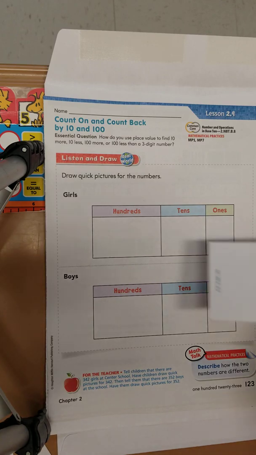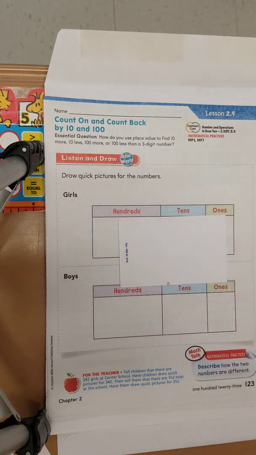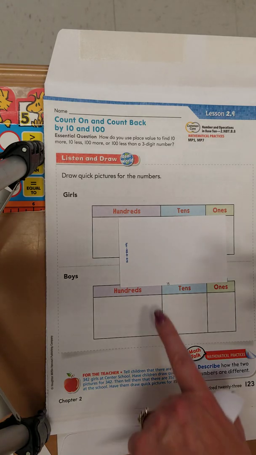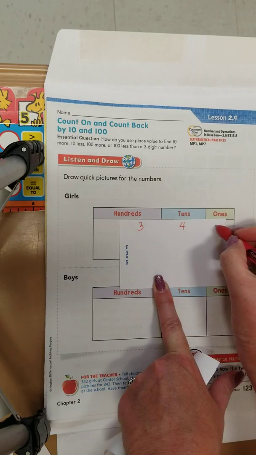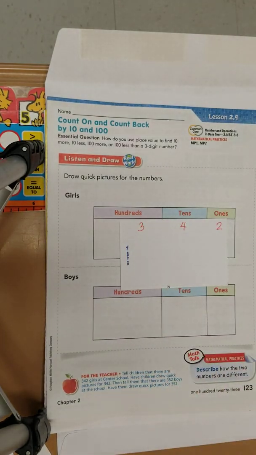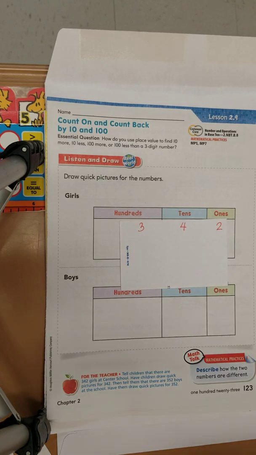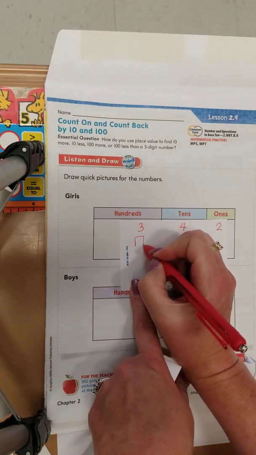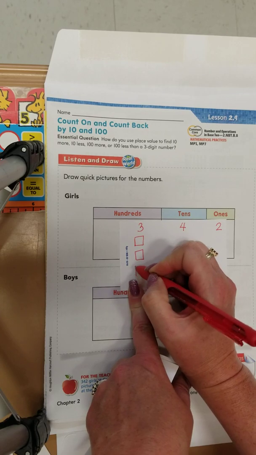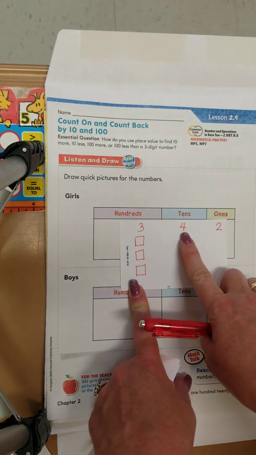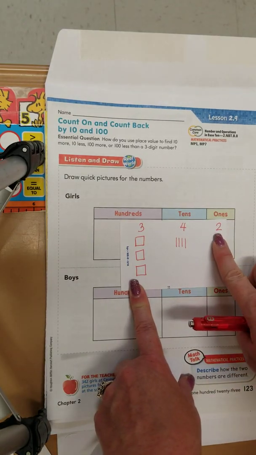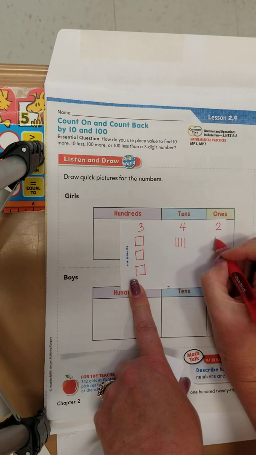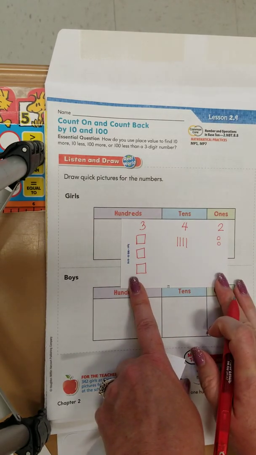For the number of girls, we are supposed to have 342. So I'm just going to fill that in. But now let's make a quick picture under that, shall we? For 300s, we know we have 300 flats. For 4 10s, 4 10 sticks. And for the unit cubes, 2 1s. So there's our 342.